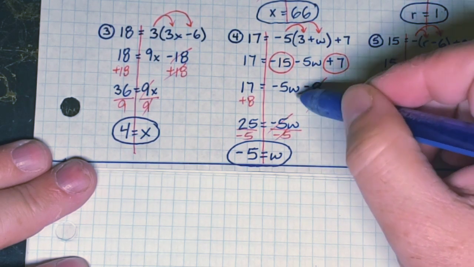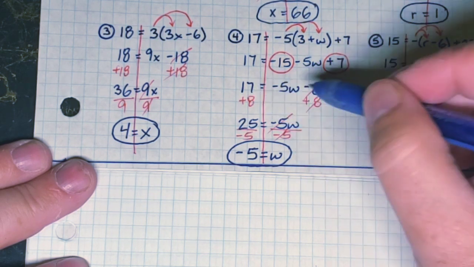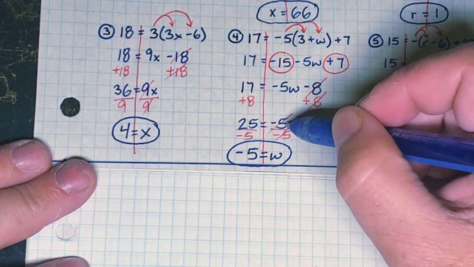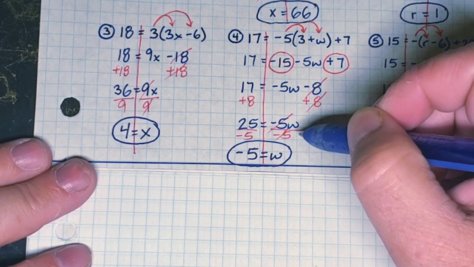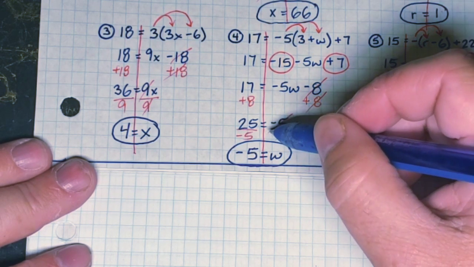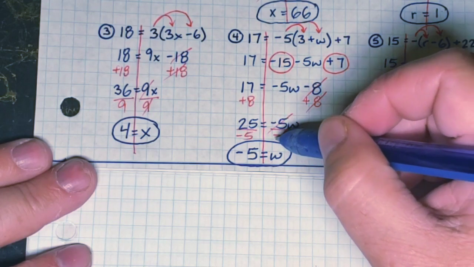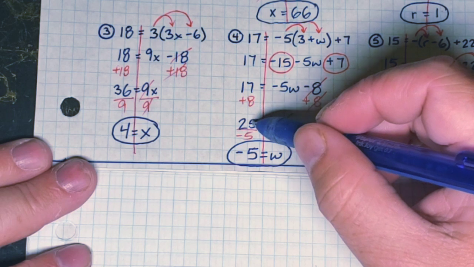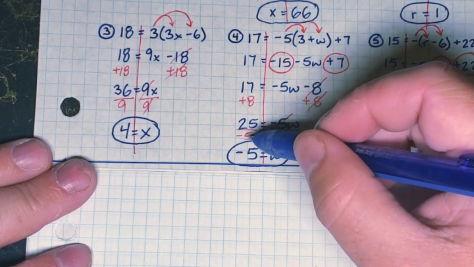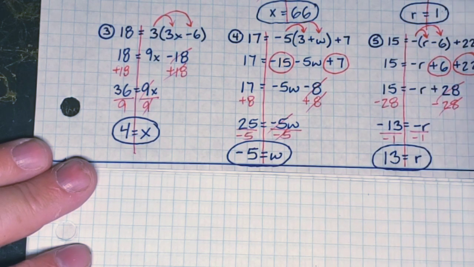So we undo the addition and subtraction. We need to add 8. Gives us 25 equals negative 5w. Remember, when you're multiplying and dividing, you use the same number. So we want to divide both sides of this equation by a negative 5. Those cancel out. That gives us 25 divided by negative 5 is negative 5. All right, one more.